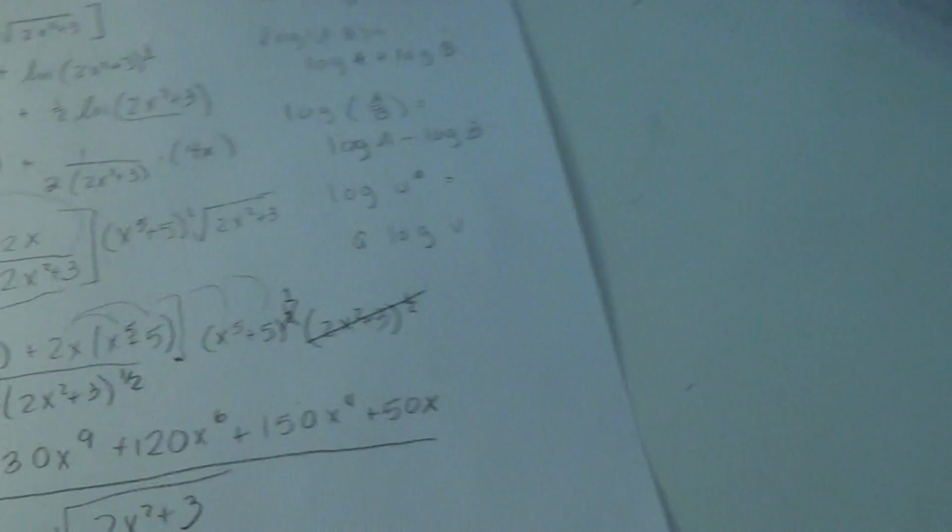I guess I'll review inverse trig. So let's look at inverse trig. I'm going to go ahead and shut down this section, and I'll be right back. Part 2 is a-coming.